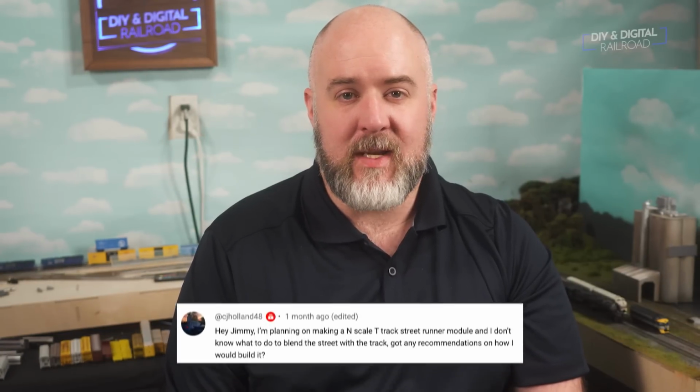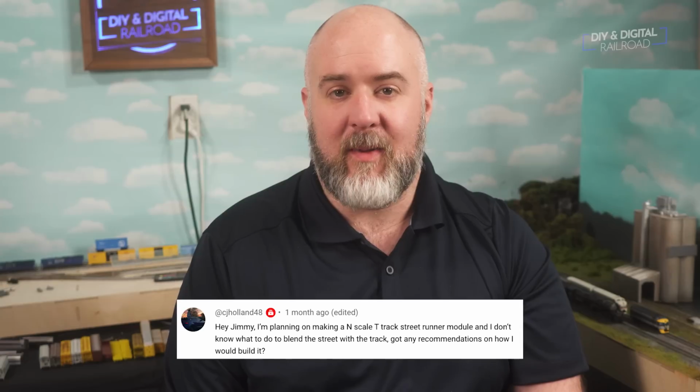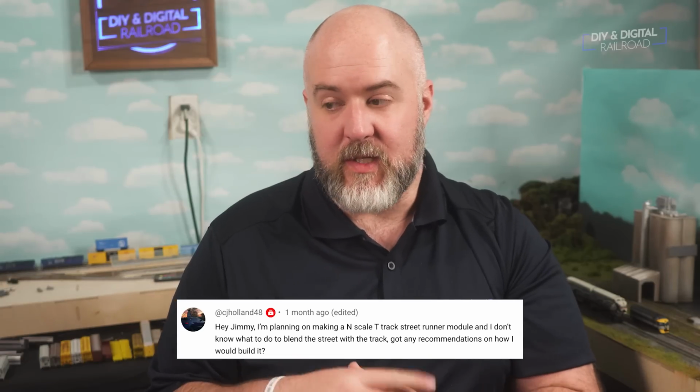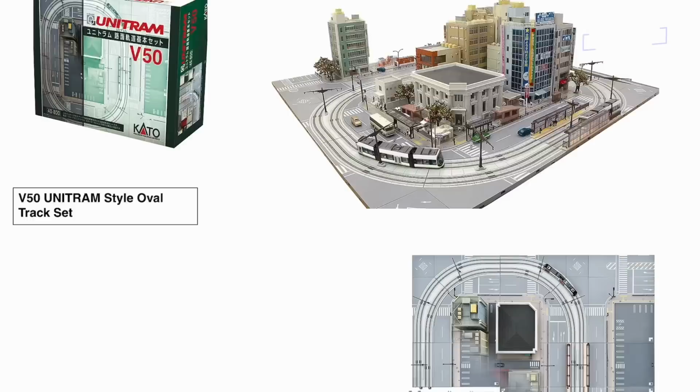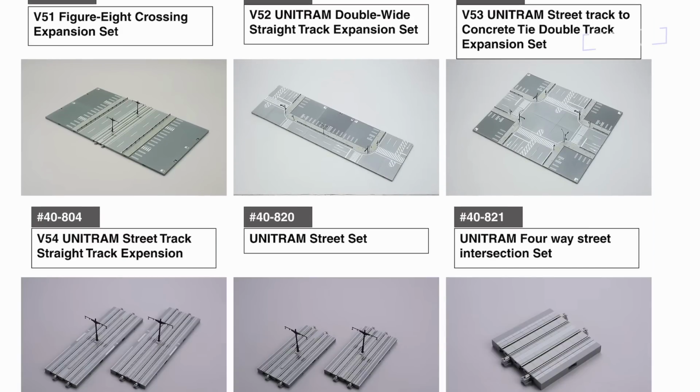CJ Holland 48 says they're planning on making an N scale T-Trak street running module, and they don't know what to do to blend the street with the track, and asks if I've got any recommendations. So I have a couple ways that you can do this. One, Kato makes something called Unitram, and that is basically streetcar track that has a street on it. It may not be exactly what you need, but it's definitely something to look into.